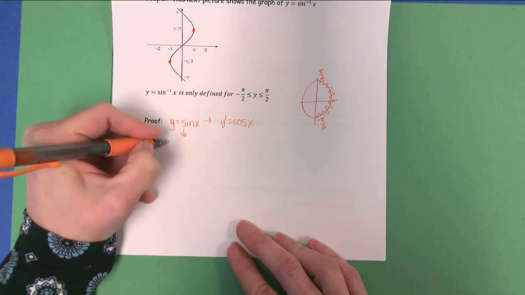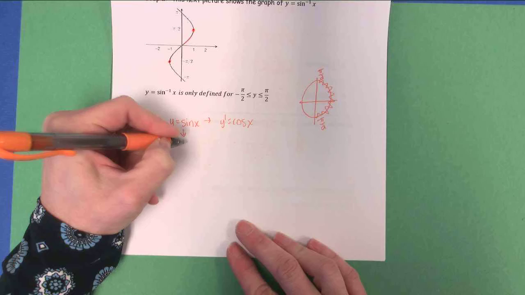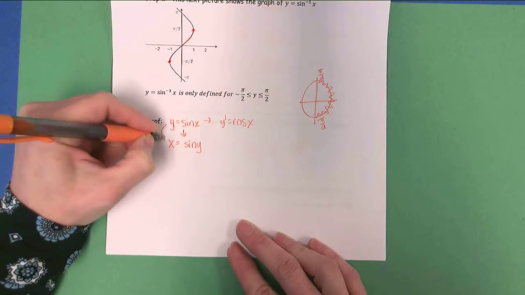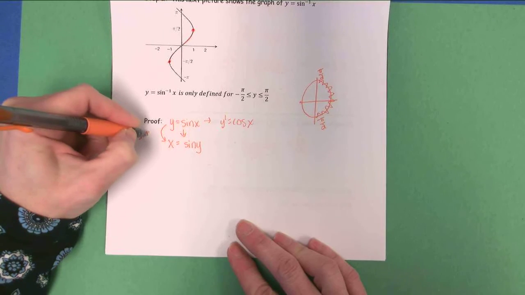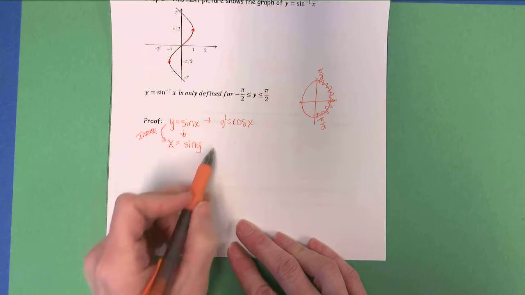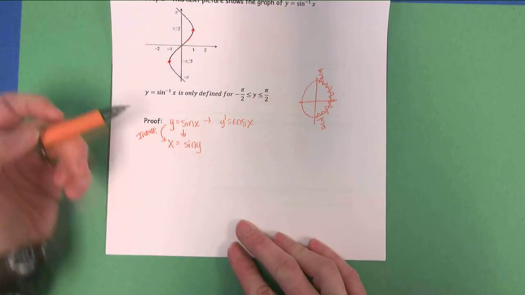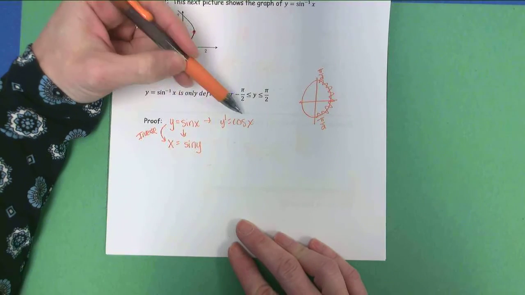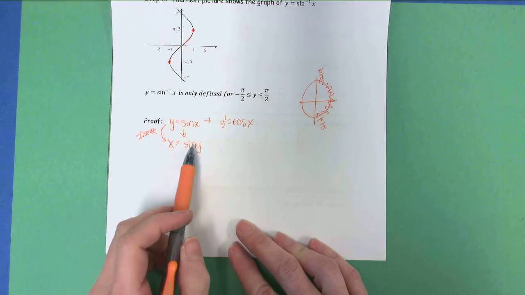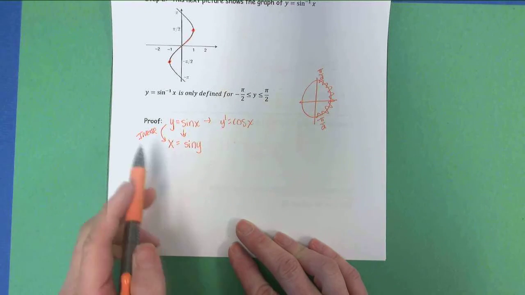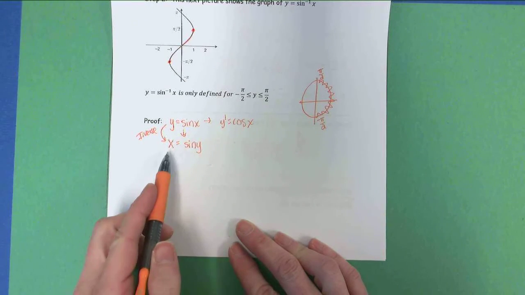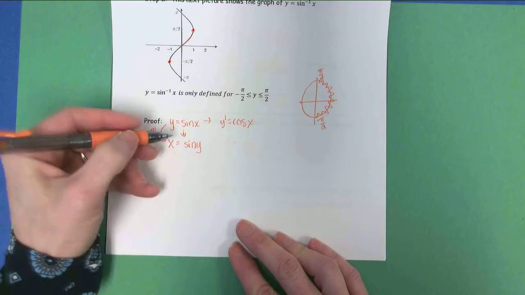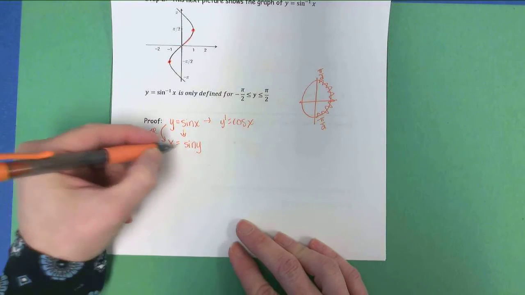So I'm going to flip-flop my x and my y, which is going to give me x equals sine y. This is the inverse sine function. So if I can find the derivative of this, I've got my formula. Well, I can find the derivative of this. Since I know that the derivative of sine x is cosine x, I know that the derivative of sine y is cosine y. And if I use implicit differentiation, since y is not solved for, I should have my magic. So let's implicitly differentiate the inverse sine.